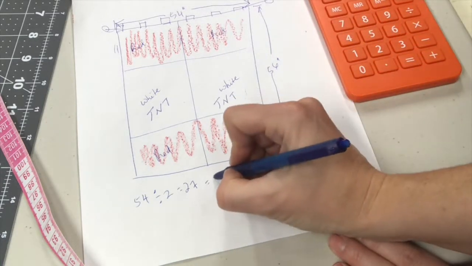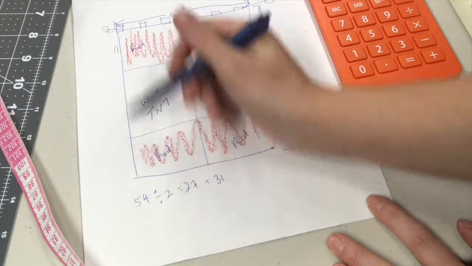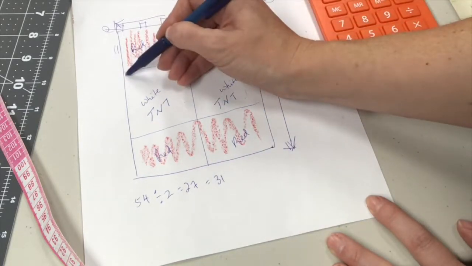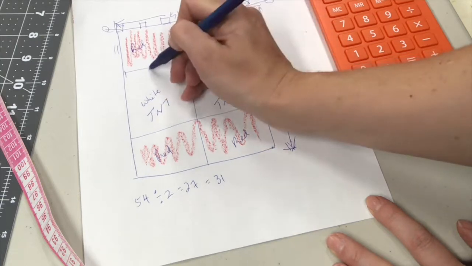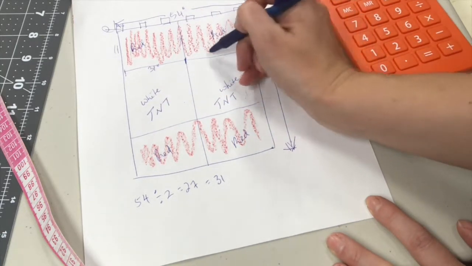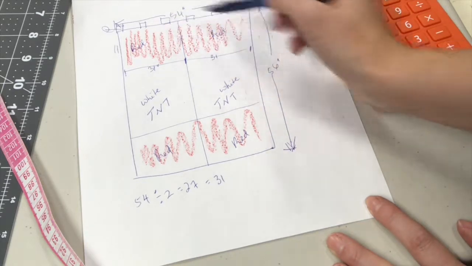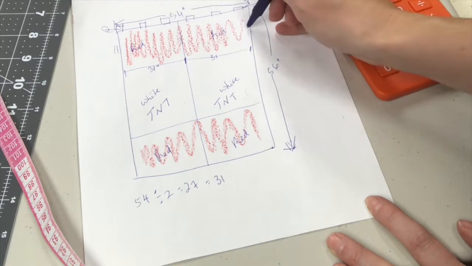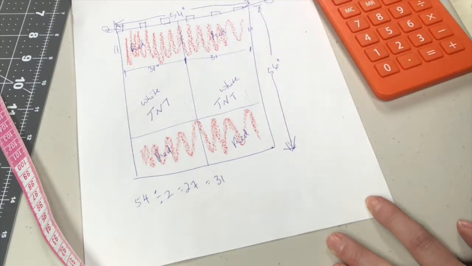So that equals 31. When I cut my red, from here to here is going to be 31 inches, and the same thing from here to here is going to be 31 inches, because we've got 2 panels to cover the entire 54 and then the seam allowance on each side.